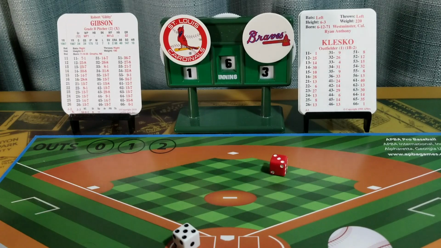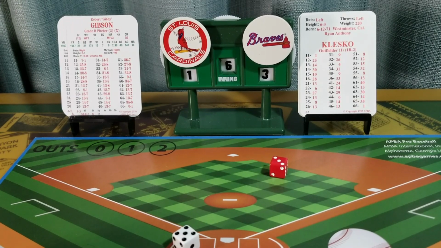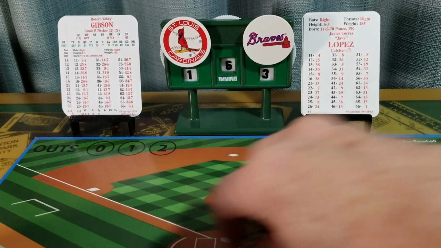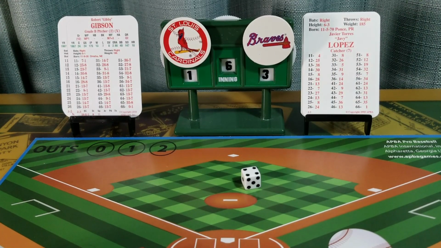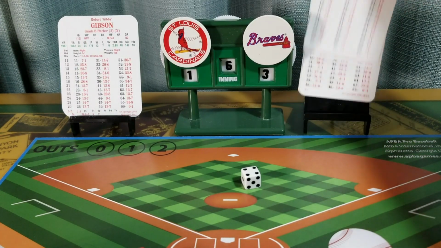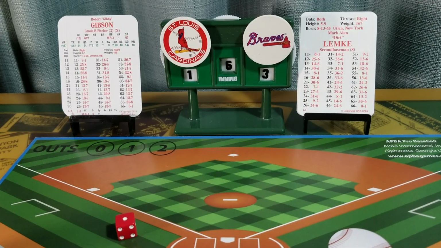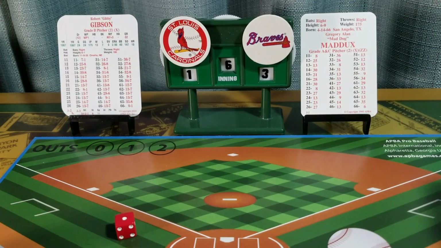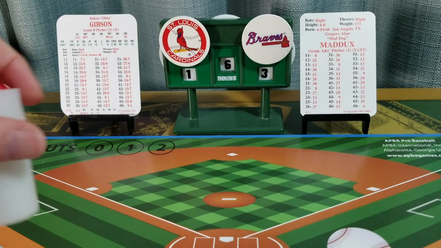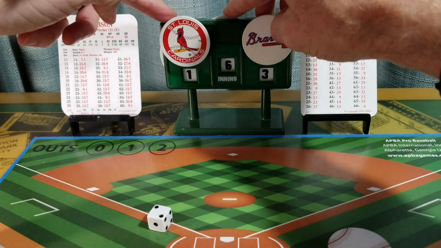Ryan Klesko leads off for the Braves. 35 is a base hit for Ryan Klesko. He's 1 for 3. Javier Lopez, 24, is a strikeout. And Mark Lemke, 1-4, is a fly ball to Lou Brock in left field for his second out. And now the pitcher, Greg Maddux. 42 is a strikeout. We go to the top of the 7th. Braves 3, Cards 1.